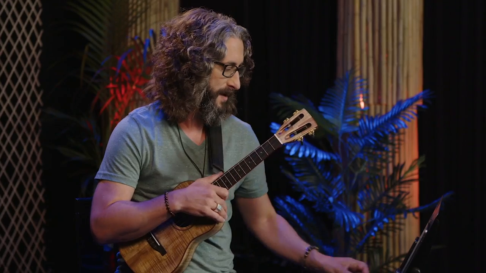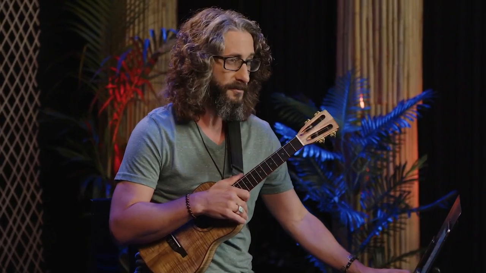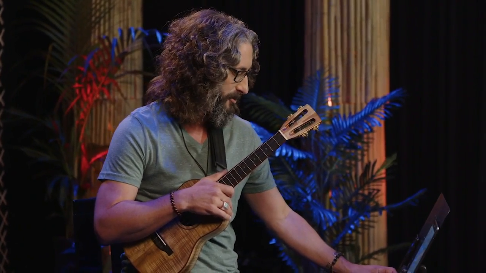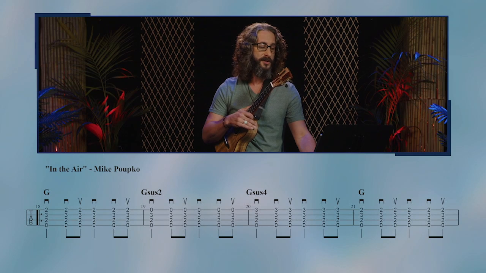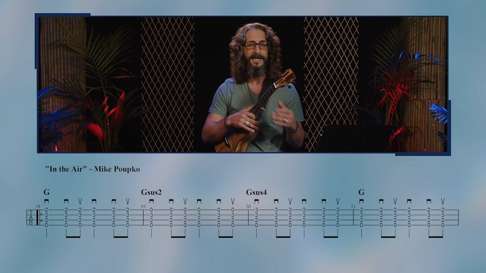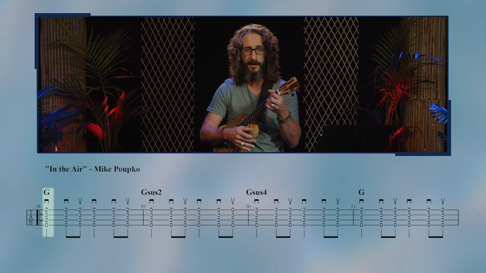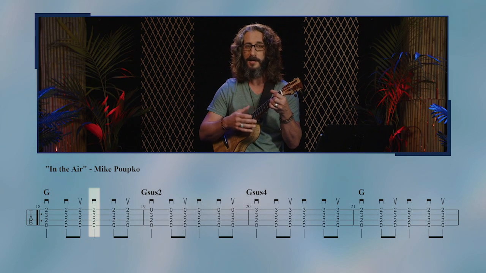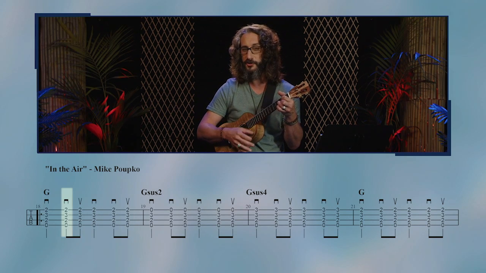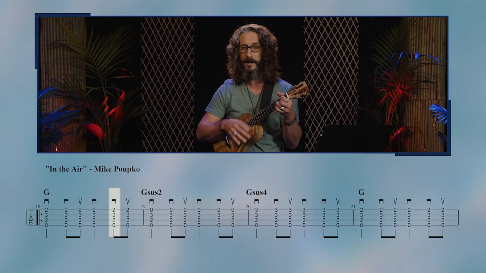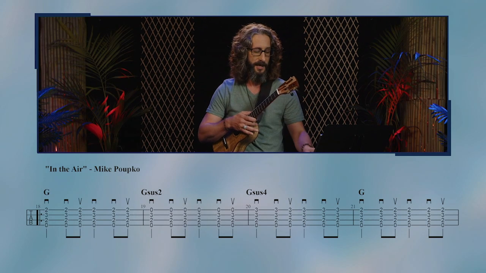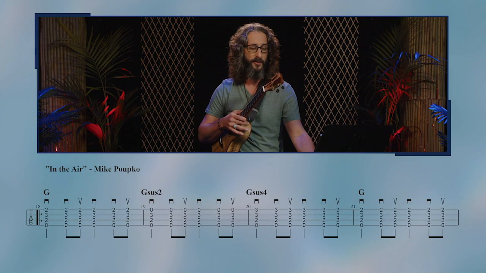Nice and slow. I'm going to put the metronome at 70 beats per minute this time, and we're going to use the strum pattern down, down, up, down, down, up, down, down, up, down, down, up. 1, 2, and 3, 4, and 1. Okay, here's the metronome, 70 beats per minute.